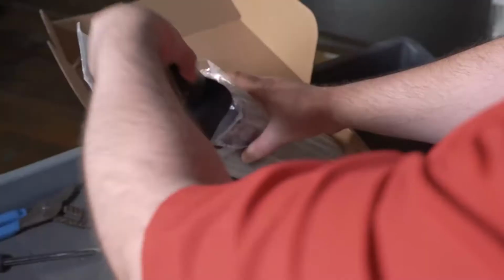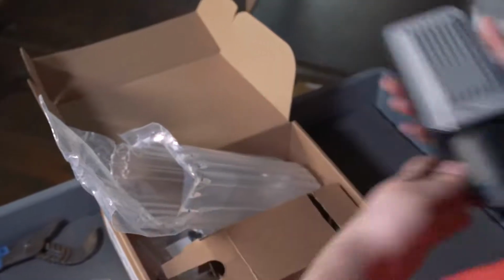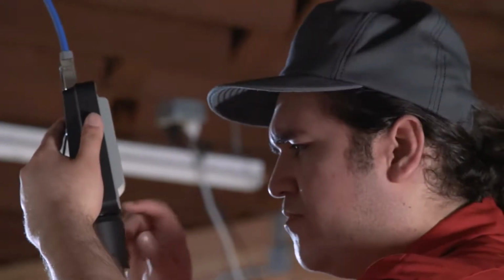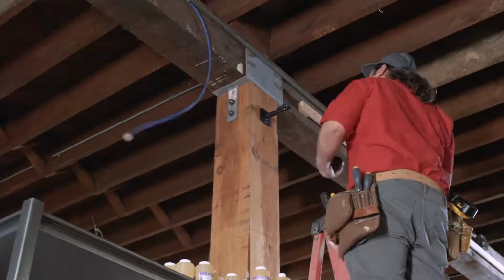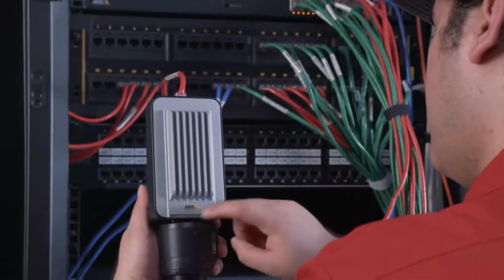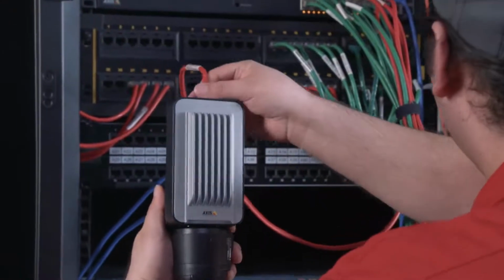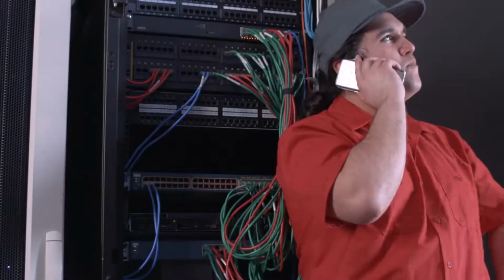You can try a second device to see if that works. Maybe it's the cable. You can go back to the switch and connect it directly. Still not working? You can always ask IT to see if it's configured right.